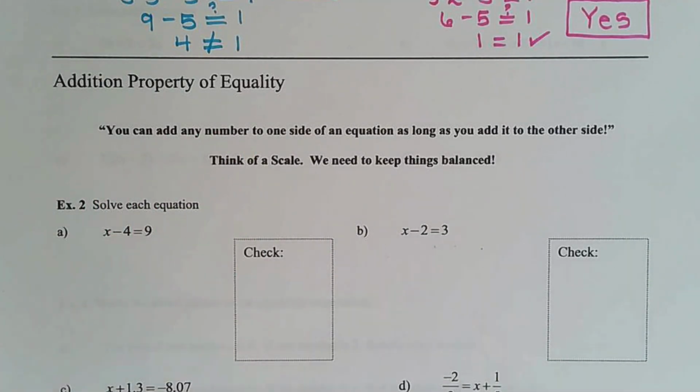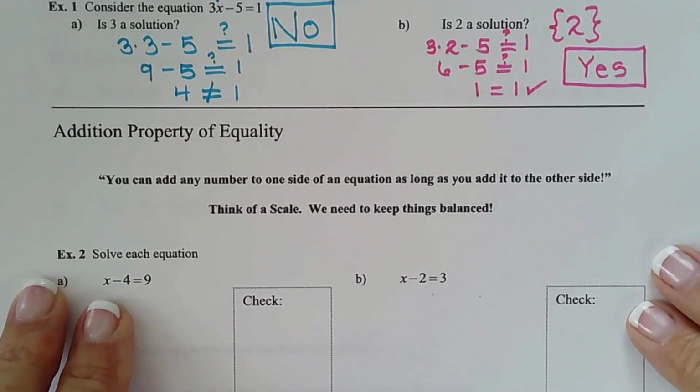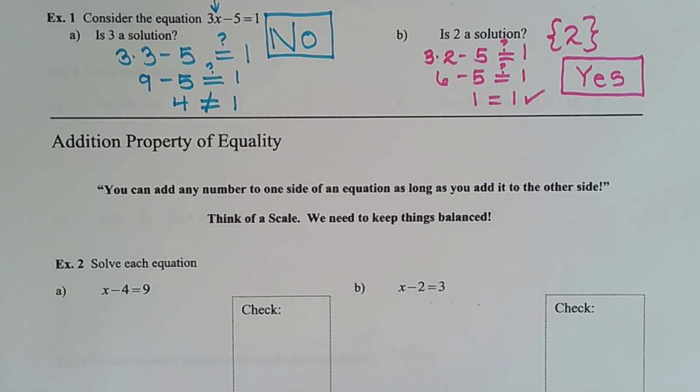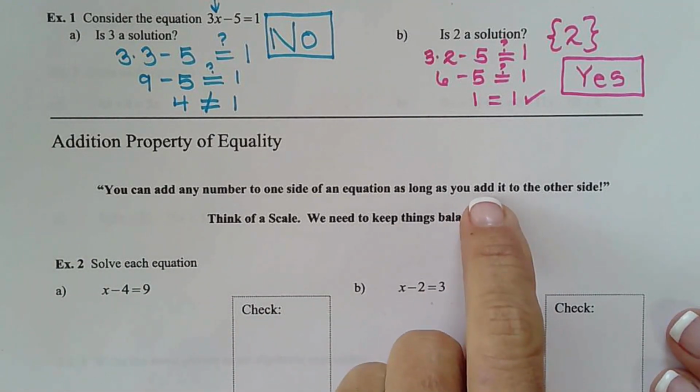So the addition property of equality states that you can add any number to one side of an equation as long as you do it to the other side. So I like to say whatever I do to one side, I must do the same thing to the other side. So if I add 5 to one side, I must add 5 to the other side. And the sides are separated by the equal sign. So there's a left side and there's a right side. That's what they mean by sides.